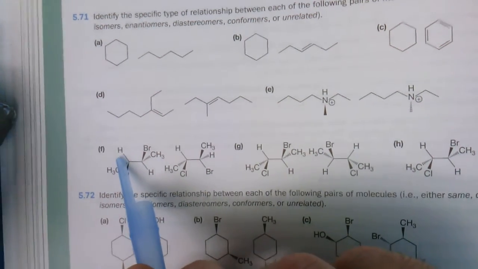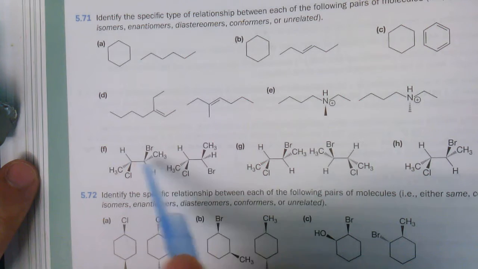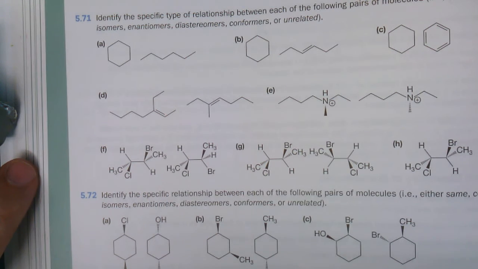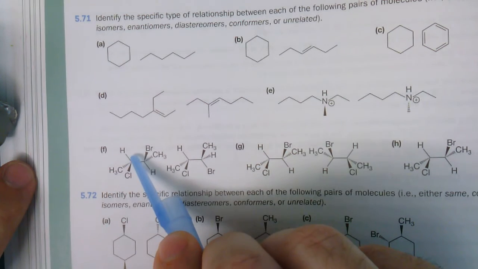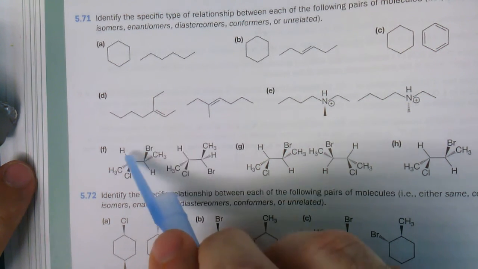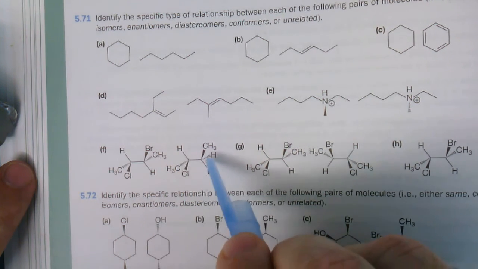Okay, F, we start getting to things that are a little bit harder to see. I'll just compare. Each carbon is chiral, so I want to see, did the configuration of any of my chiral carbons change? That's the first thing I'm going to look for. This carbon looks exactly the same as this carbon, right? They both have the H in the plane, the CH3 back, and the Cl coming forward. So these chiral centers are the same.